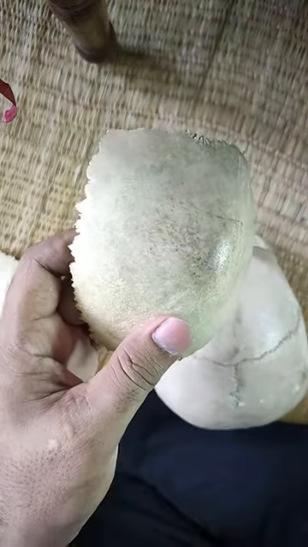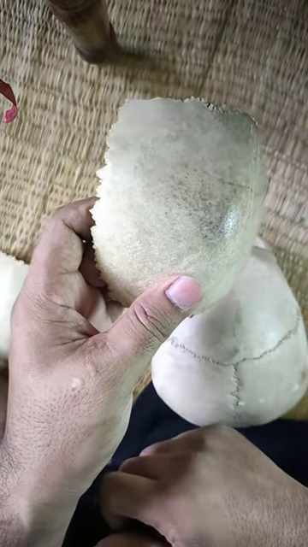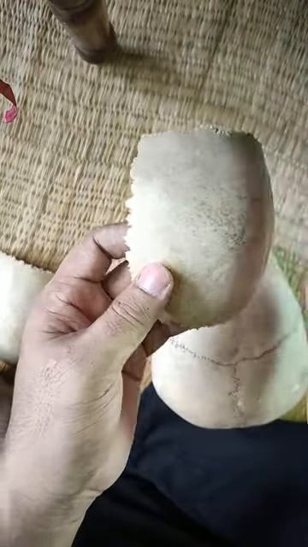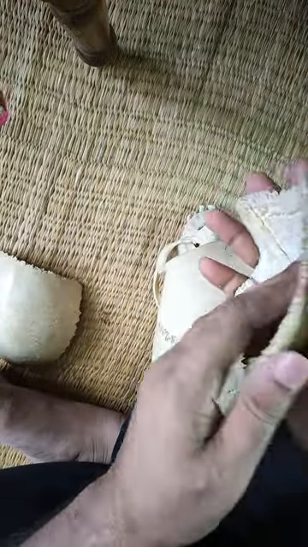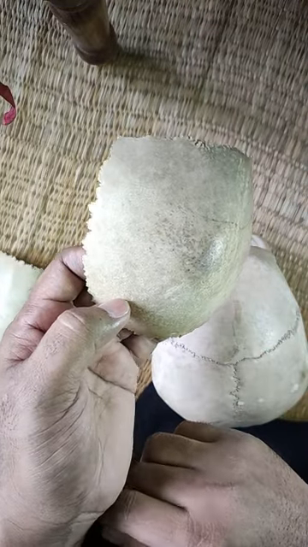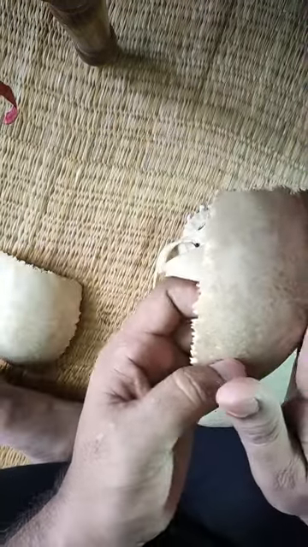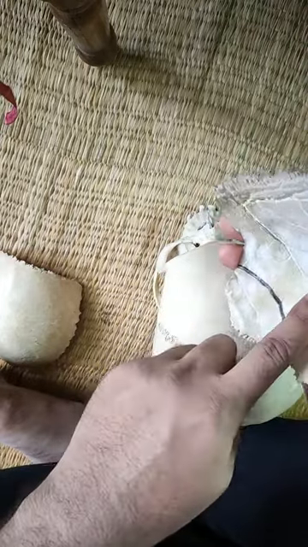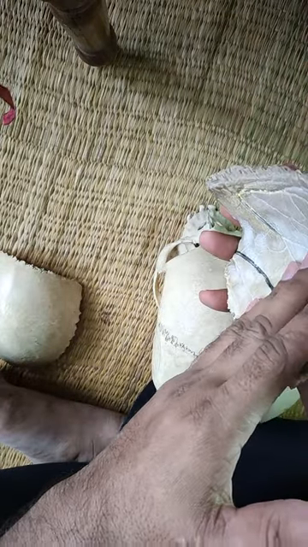Now come to the surfaces. There are two surfaces of the parietal bone, the external surface and the internal surface. The external surface is smooth and convex, and the internal surface is not so smooth.